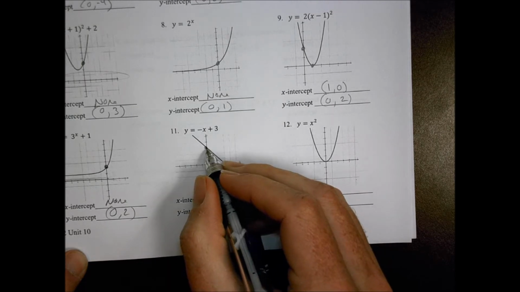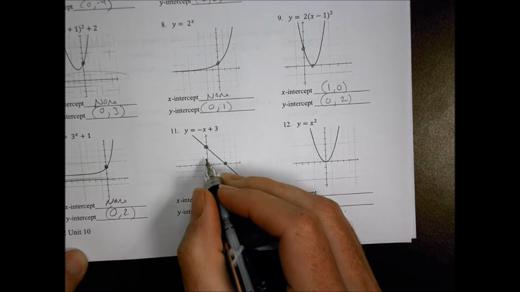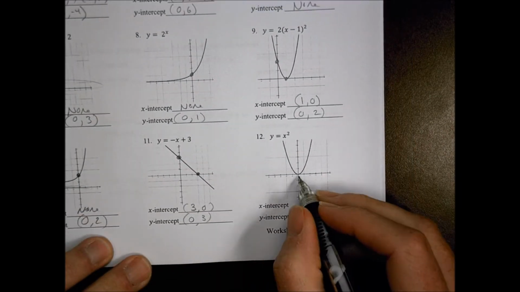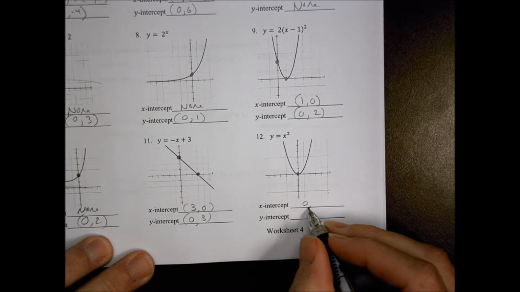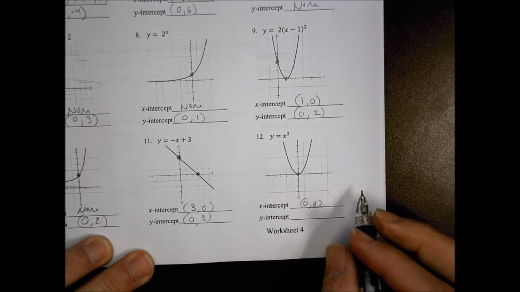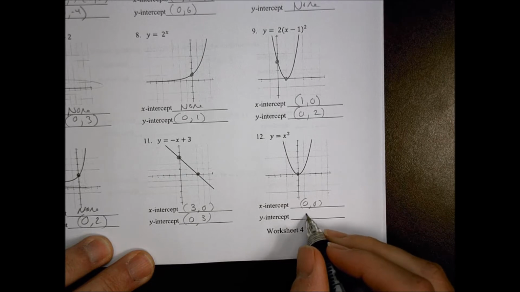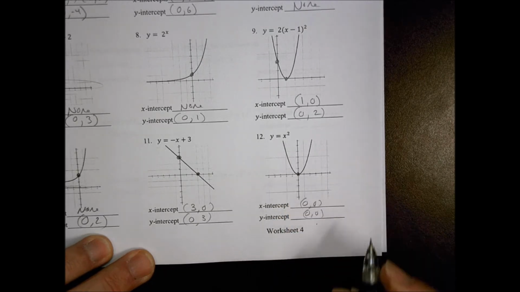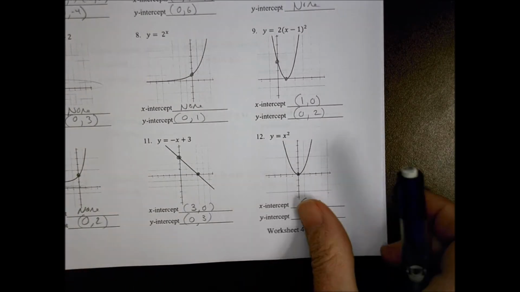And our y-intercept happens here when x equals 0 and y equals 3. And finally over here, our x-intercept occurs there at 0, 0, and our y-intercept also occurs right there at 0, 0, right? We're crossing both of them at that same point, and that's the idea for that part, okay?